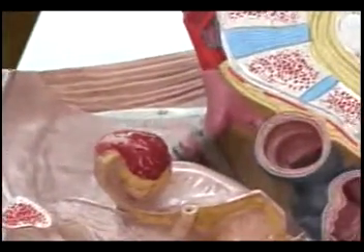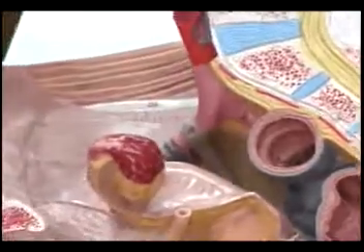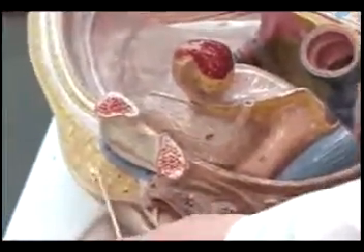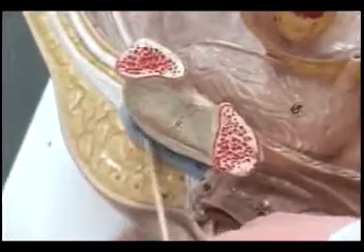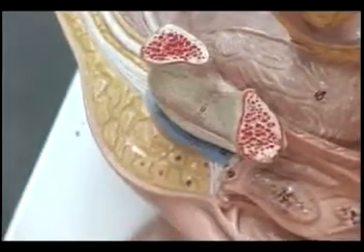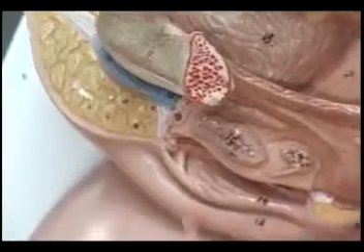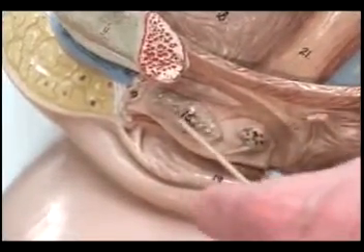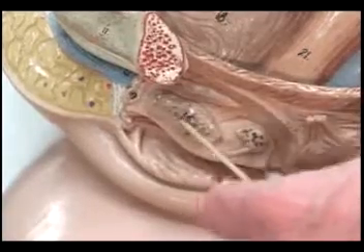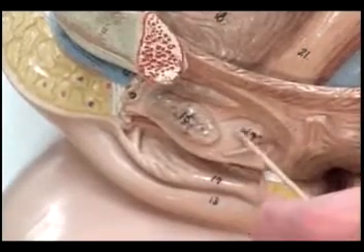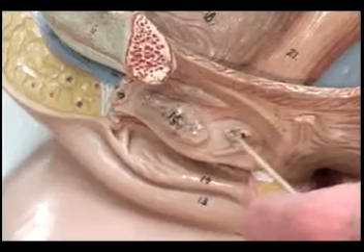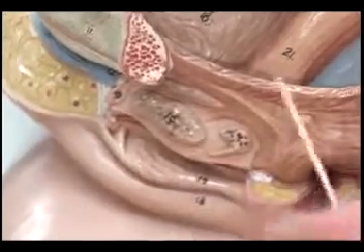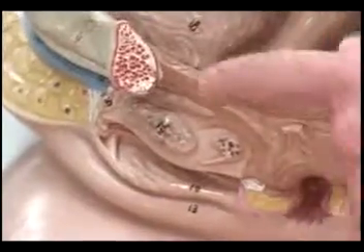The external reproductive organs are here. Let's start with those first. We have the mons pubis, the little pad of fat that protects the symphysis pubis, the interpubic joint, labia minora, labia majora, the vestibule or entrance to the vagina. This is the erectile tissue of the labia minora. Here we have the Bartholin's gland, or the greater vestibular gland, emptying into the vestibule and the vagina within.